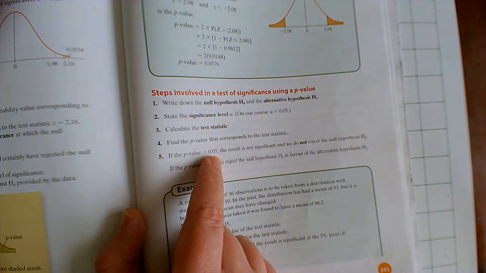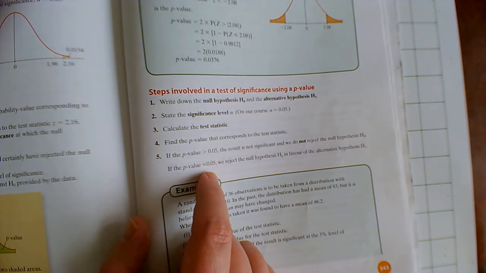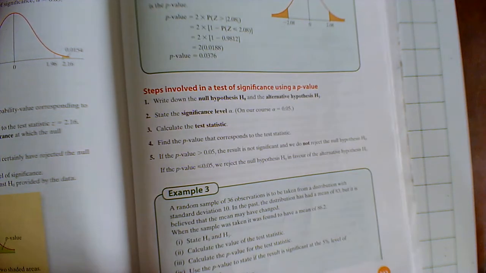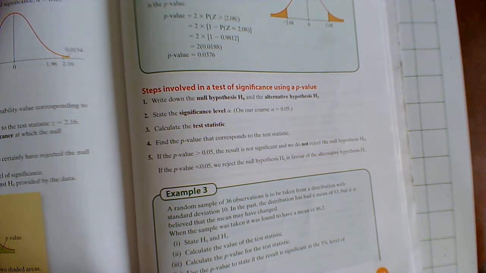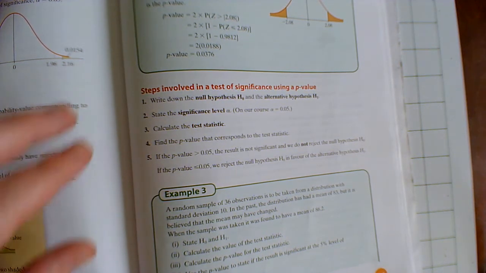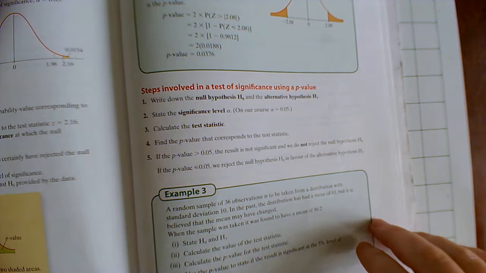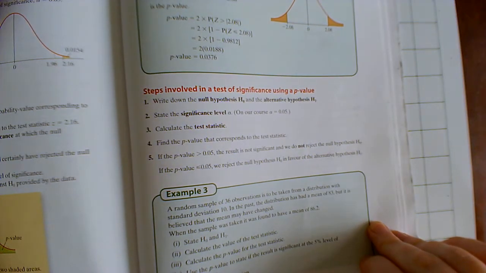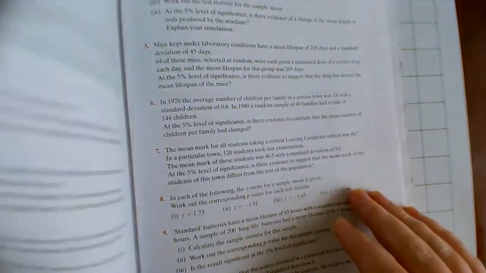So if it's greater than the 5%, we do not reject. And if it's less than or equal to the 5%, we do reject in favour of the alternative hypothesis. Okay, and I'll do that with the example. So take down those little notes on doing a test of significance using the p-value, and then we'll do this example, and then that'll be us finished this section.